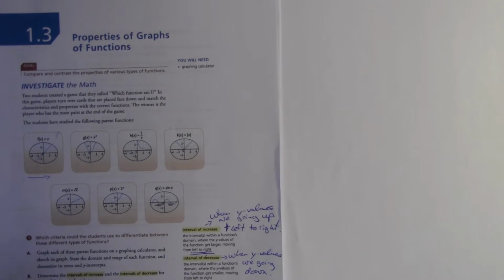Zeros, Lyndon? When the function crosses the x-axis. Right, so the zeros are when the y value is equal to 0, which is the same thing as when the graph crosses or touches the x-axis.